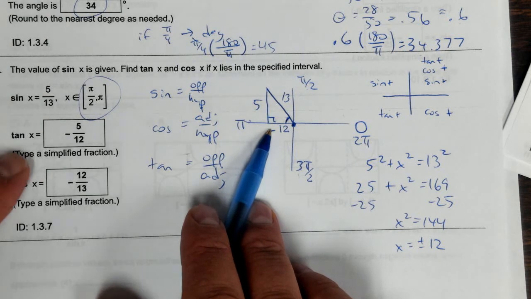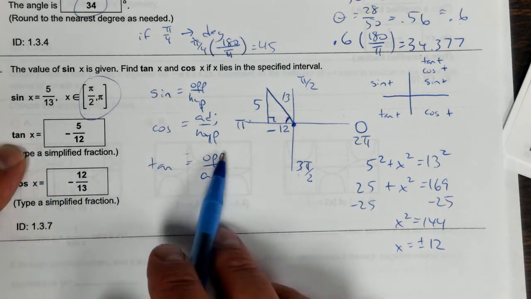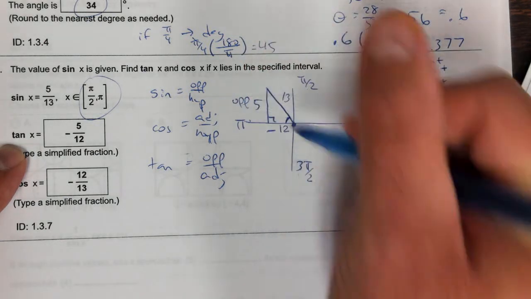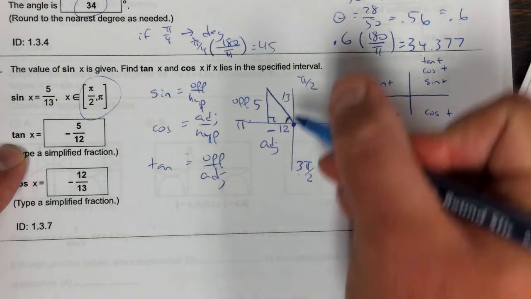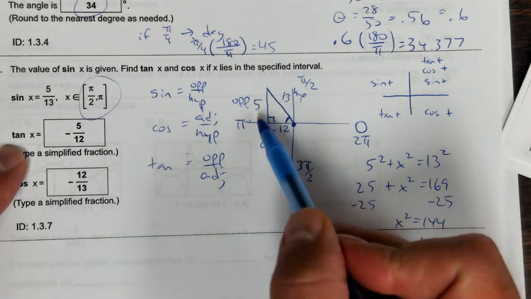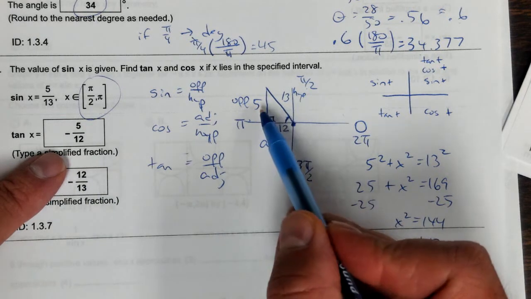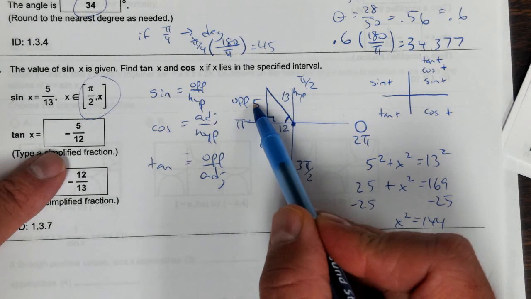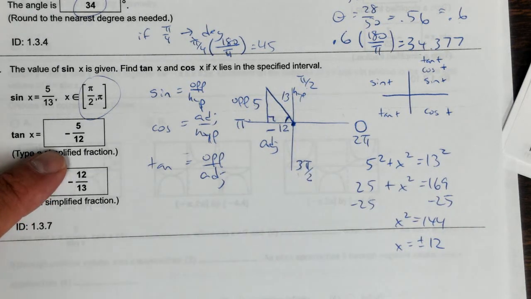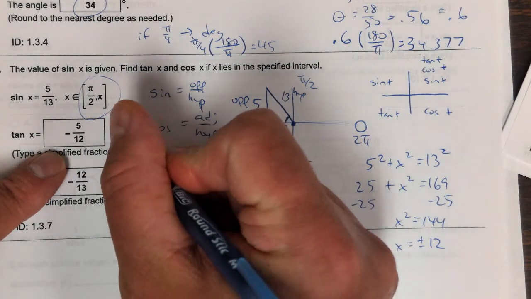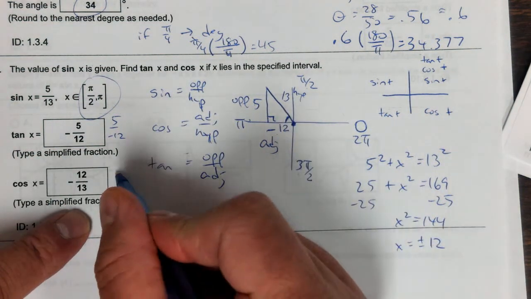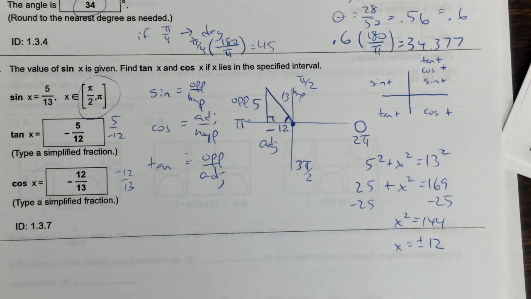Okay, so then for tangent, apparently they're asking, and it's opposite over adjacent. So this is your opposite, and this is your adjacent. The hypotenuse is across from 90. So your tangent is opposite over adjacent: 5 over negative 12, which is the same as negative 5/12. Cosine is negative 12 over 13.